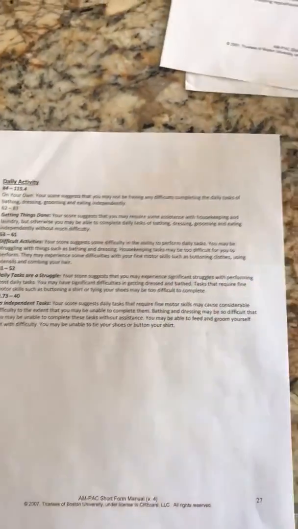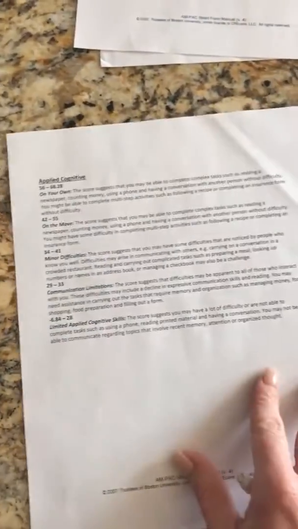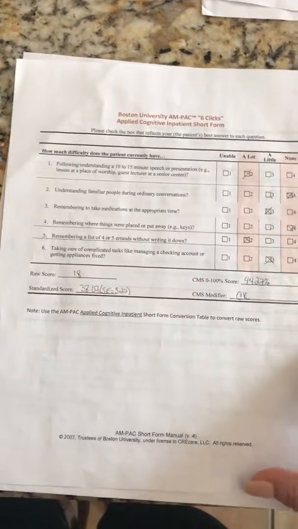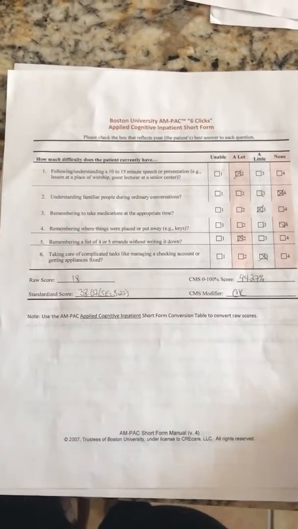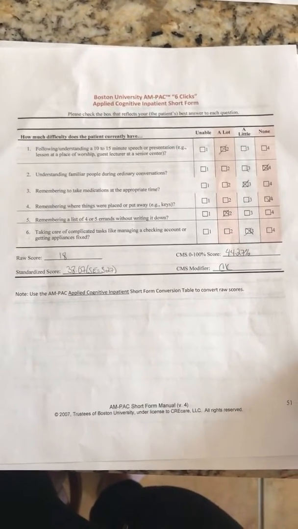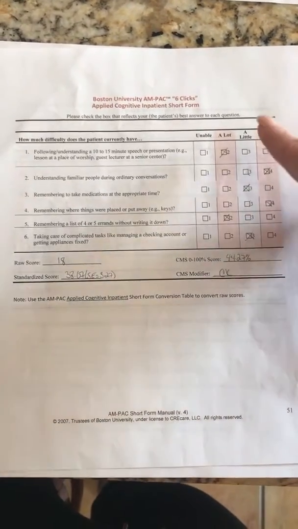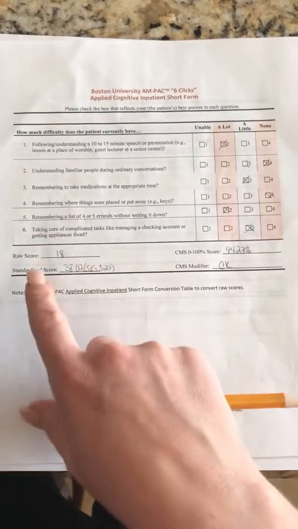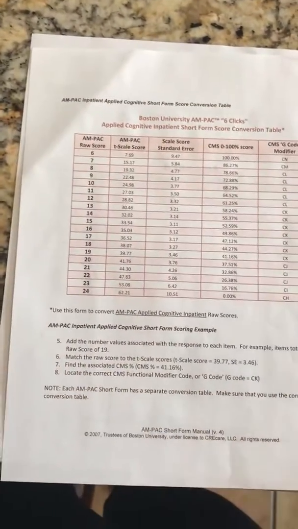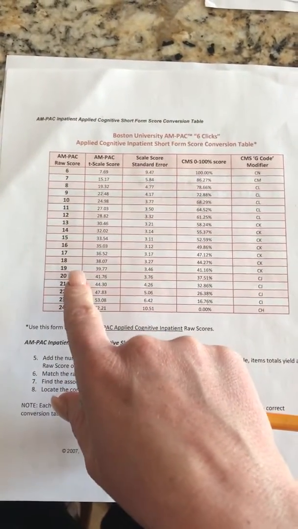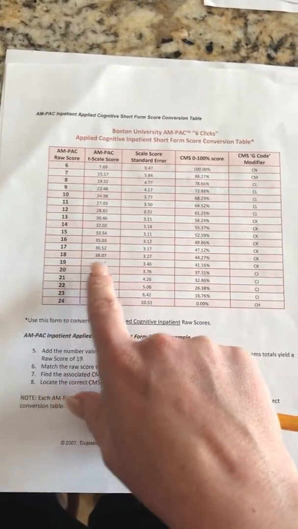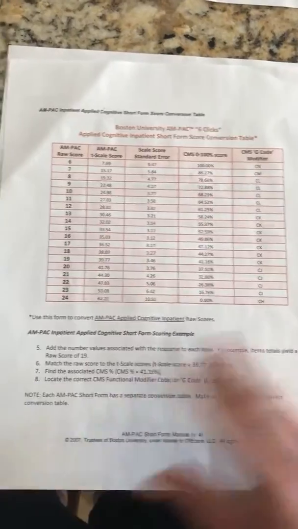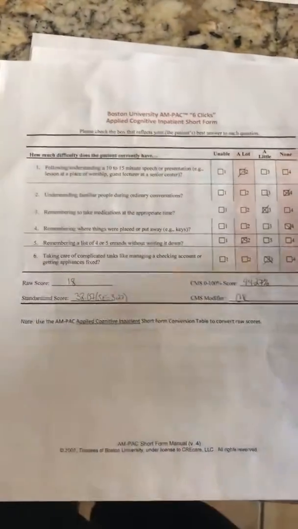And now the last form that we're going to look at is the applied cognitive one. You do the same exact thing. This test is actually very easy to score. You add up all the numbers here. You then get your raw score. Then you go to the next page and you find that score, which is an 18, and you follow all the way across. Then you write them in there.